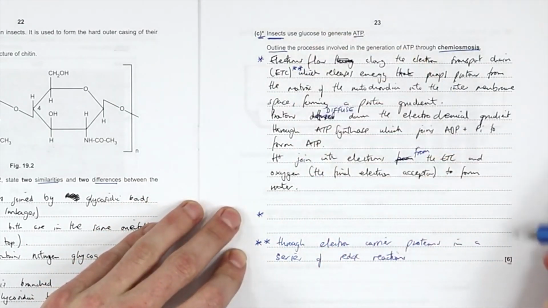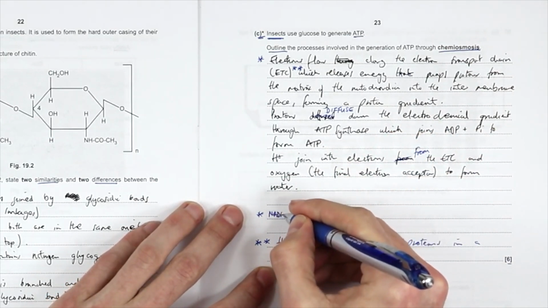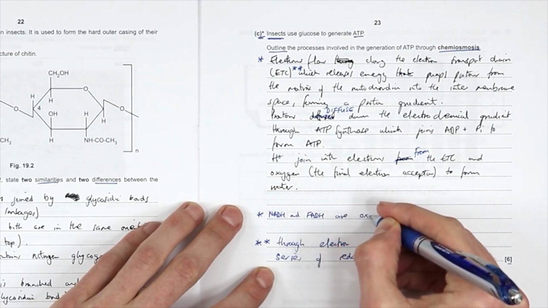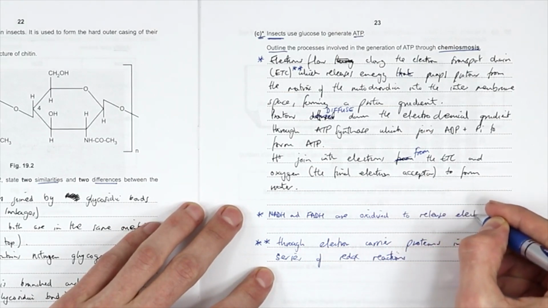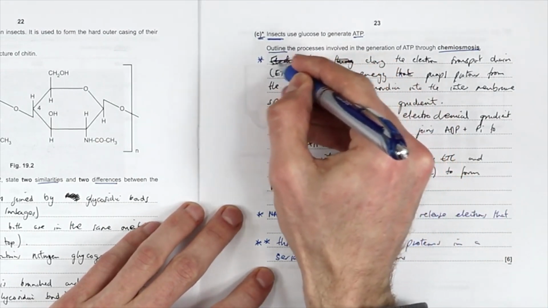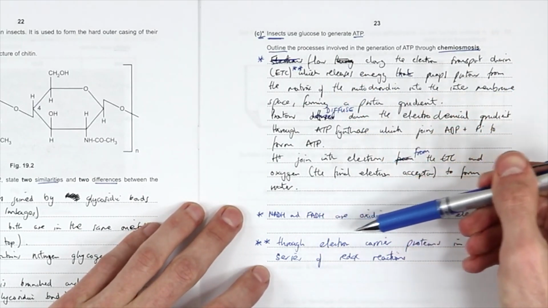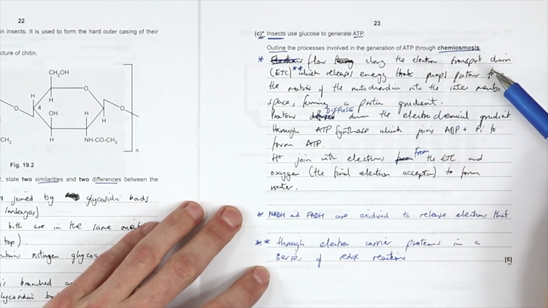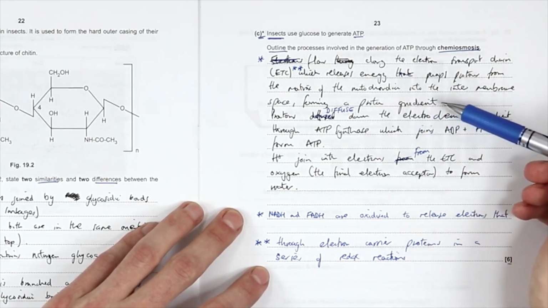I'm not doing a very good job of laying my answer out nicely. So we can say NADH and FADH are oxidized to release electrons that flow along the electron transport chain, ETC, through electron carrier proteins in a series of redox reactions, which releases energy that pumps protons from the matrix of the mitochondria into the intermembrane space, forming a proton gradient.